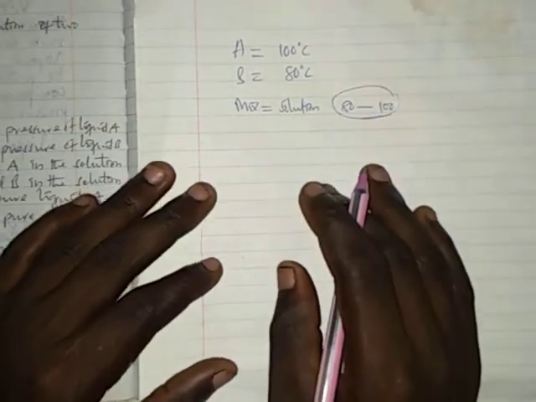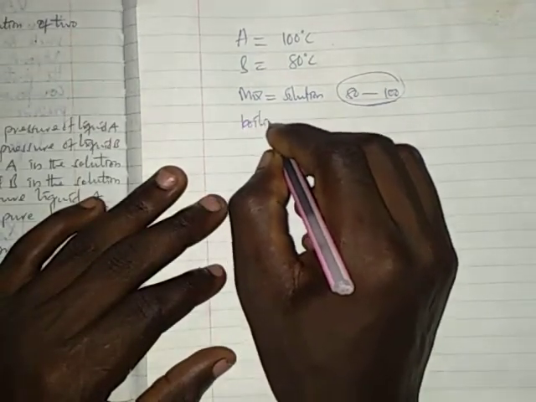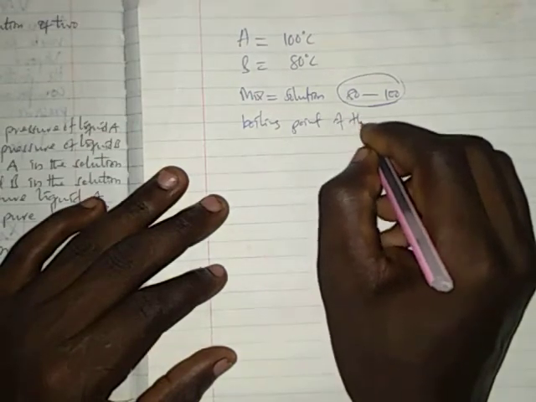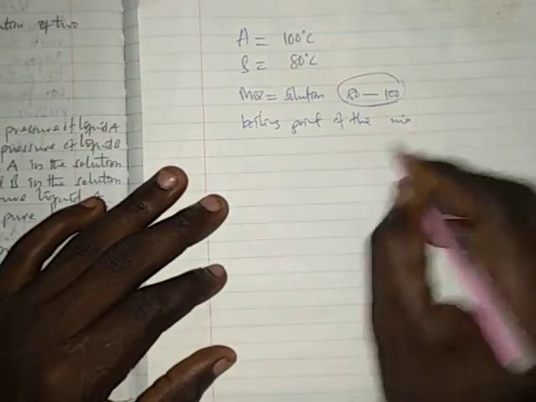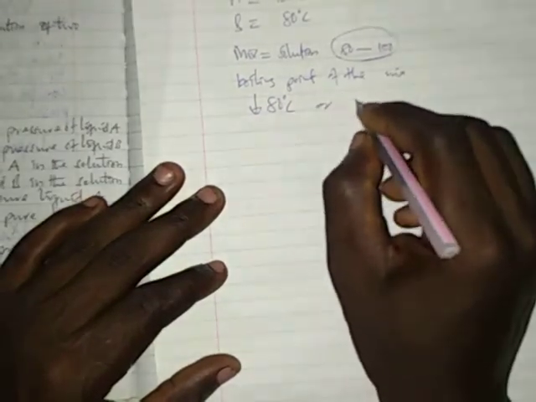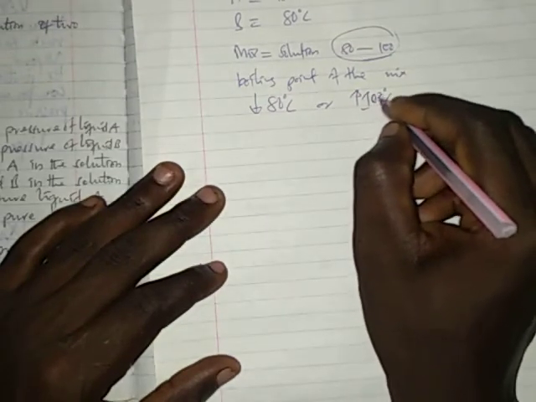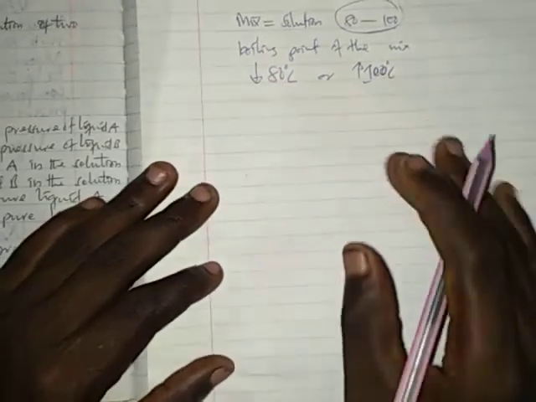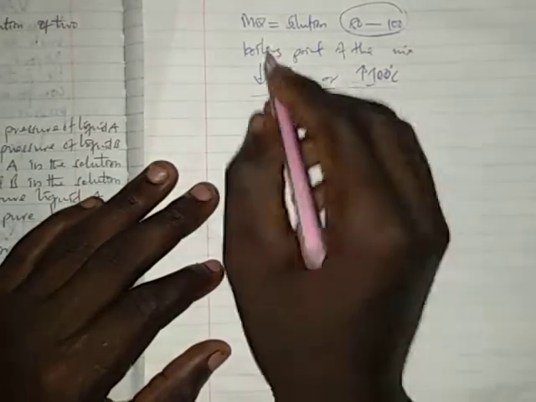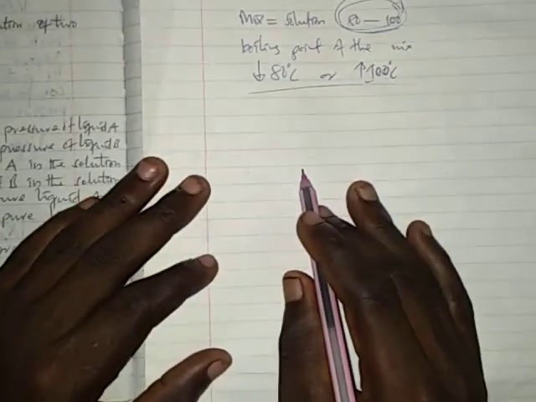This is different in a non-ideal solution, in which the boiling point of the mixture can be less than 80 degrees Celsius or more than 100 degrees Celsius, depending on whether the non-ideal solution has negative deviation or positive deviation. So this is different from the property seen in the ideal solution.